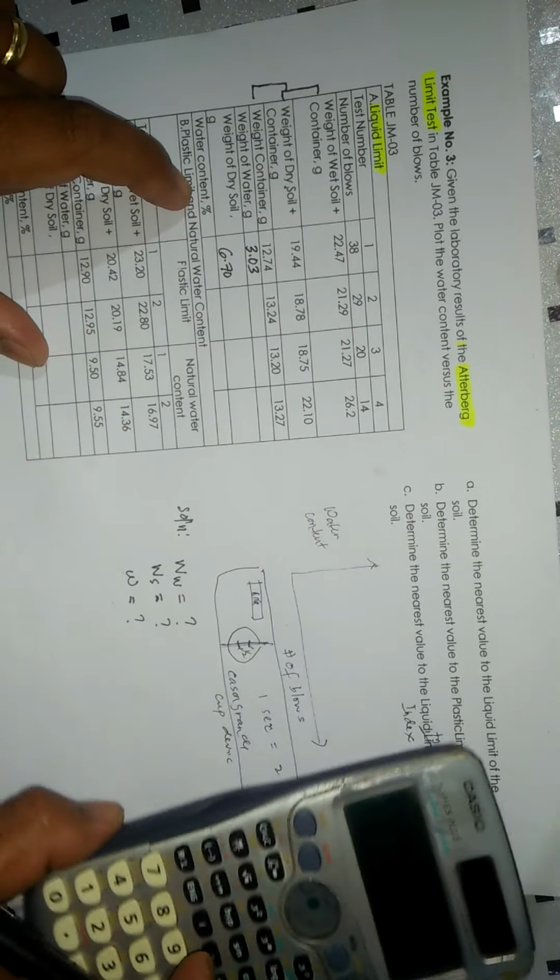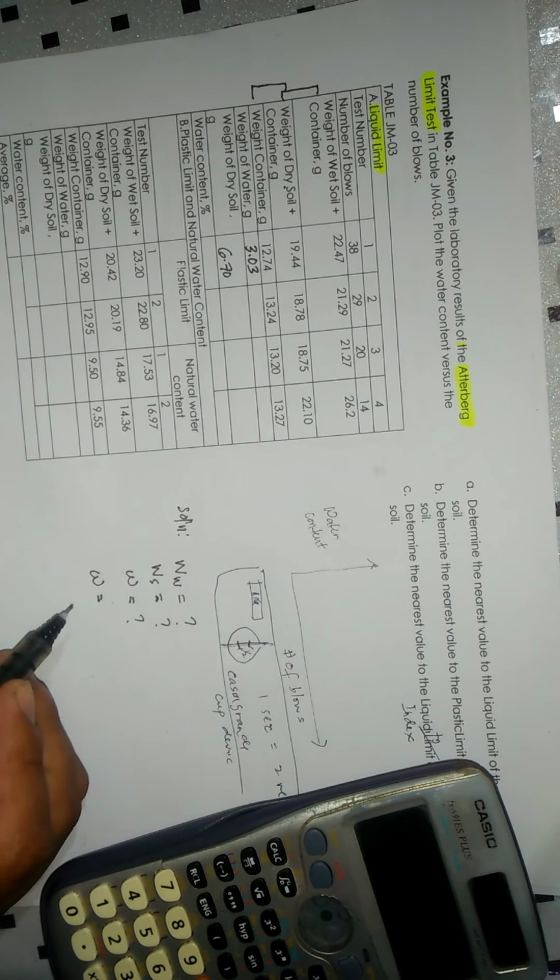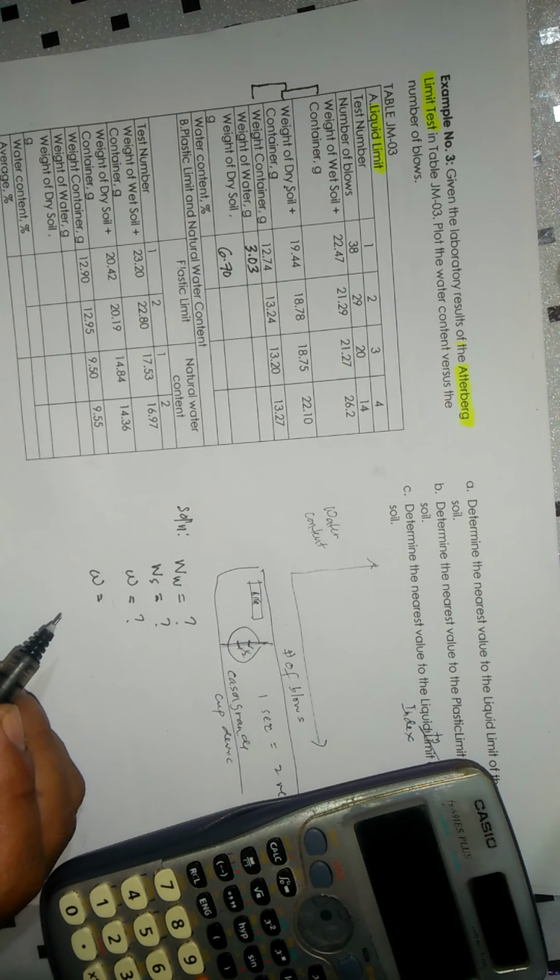And then, sir, how do we solve the value of the water content? Take note of the formula for water content. Again, what is the formula for water content, guys? Try to review.